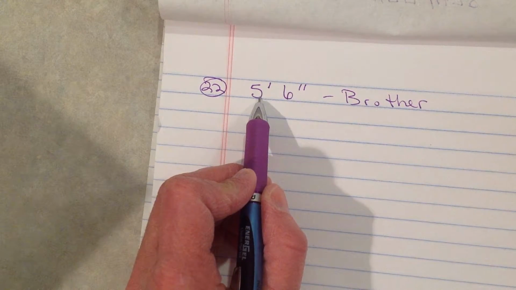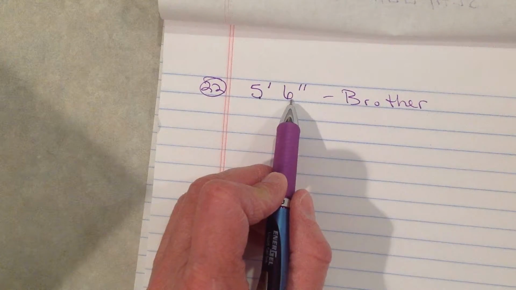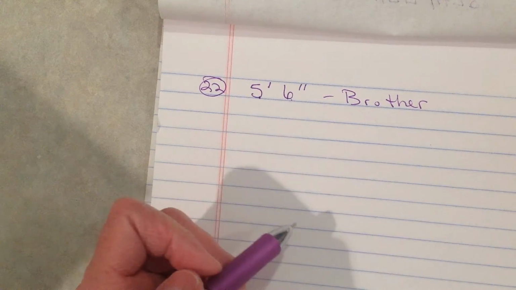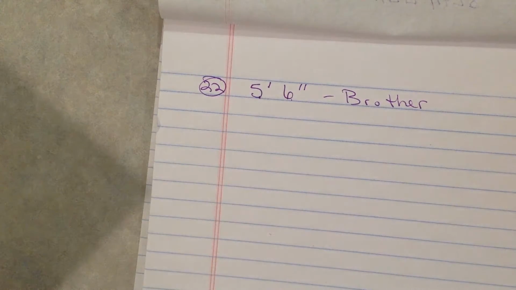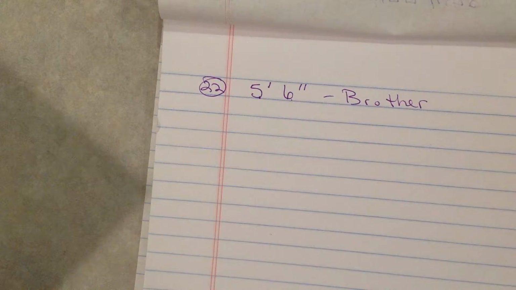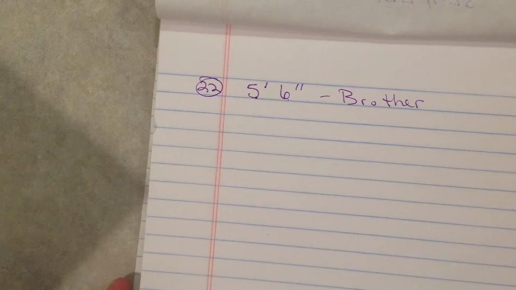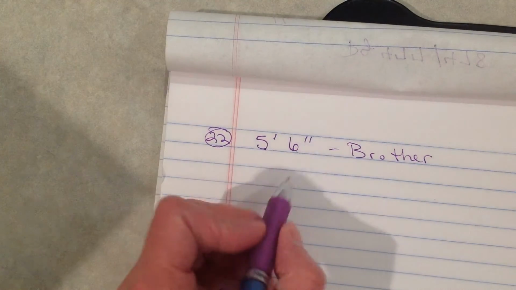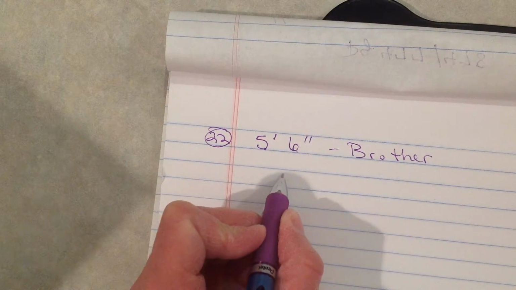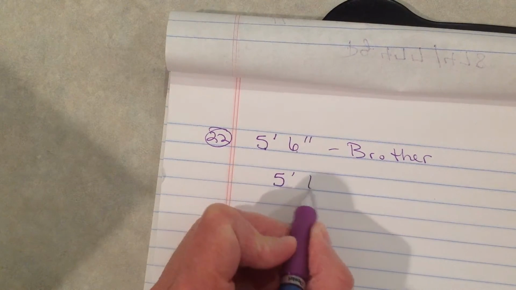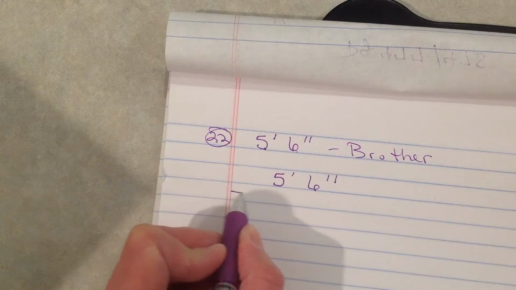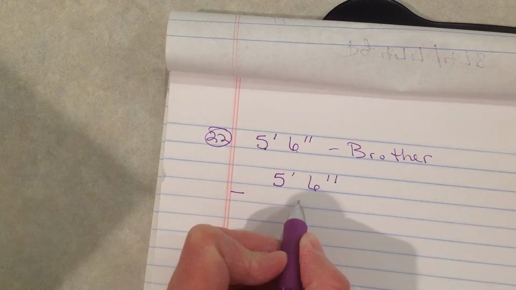I'm going to borrow one of these feet and add it to these inches and then subtract. I'm going to do it 2 different ways. I'm going to do it that way, and then I'm going to convert this to total inches and then subtract, but then you've got to reconvert back. So here we go. First, I'm going to come right here. 5 feet 6 inches minus 16 inches.